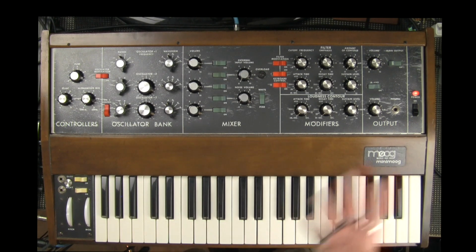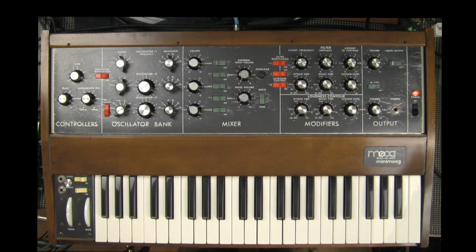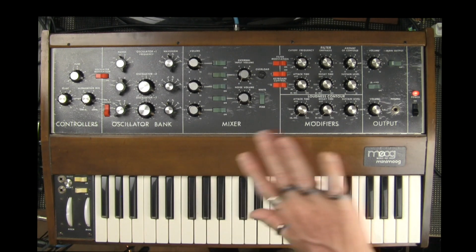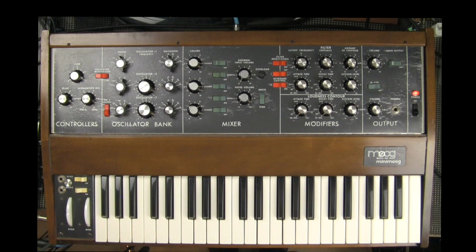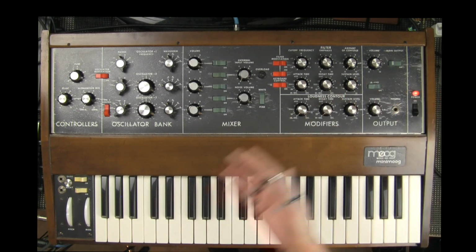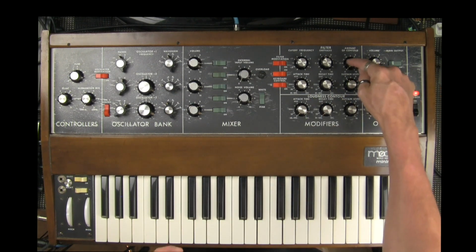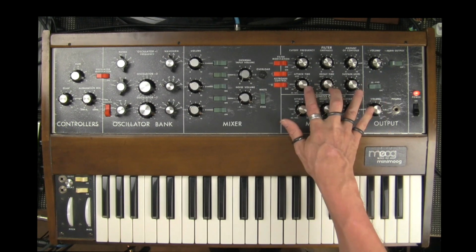Instead of calling it the envelope on the Minimoog, it was called the contour, which is a cooler word than envelope. Contour is really what it is. It's a shape. It's a wave shape. Whereas envelope is a more abstract concept.